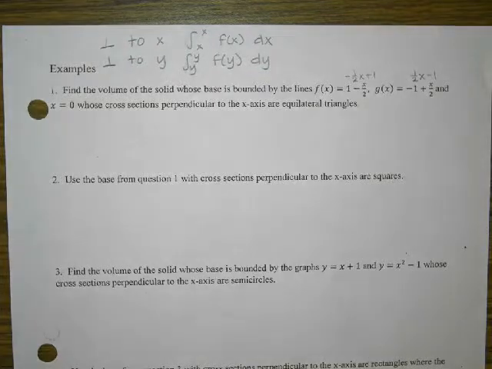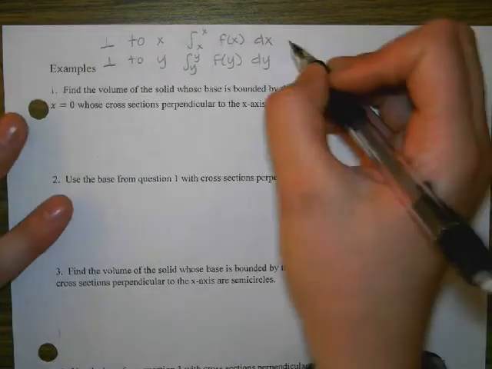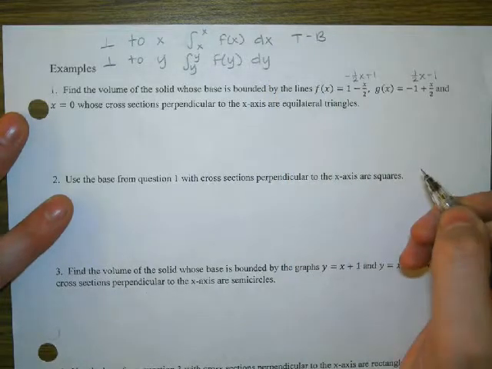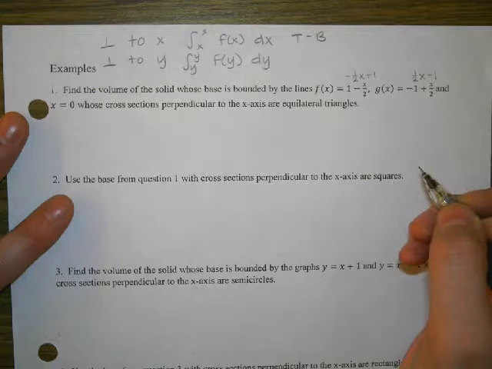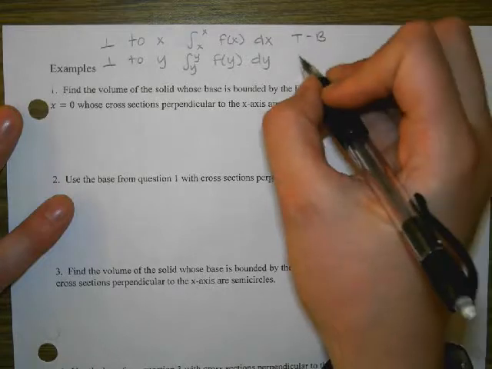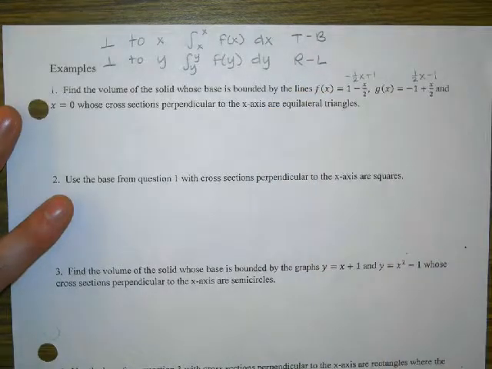And just like we were doing yesterday and the day before, when we have things in terms of x, we're still going to be doing top minus bottom to figure out this time what our slice is. Yesterday, top minus bottom helped us figure out what our radius was. The day before, top minus bottom helped us figure out what our area was, right? And then for perpendicular to y, we're going to do right minus left.